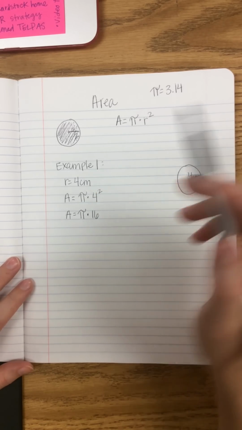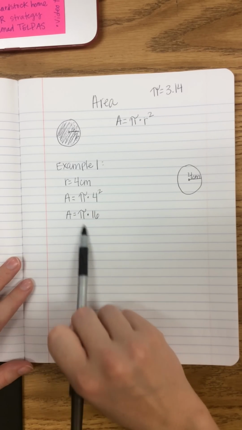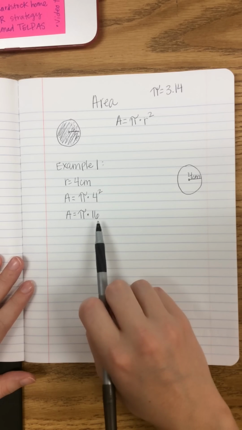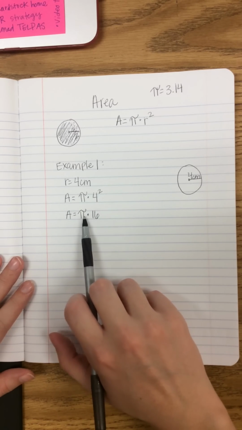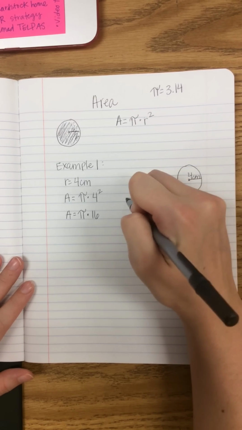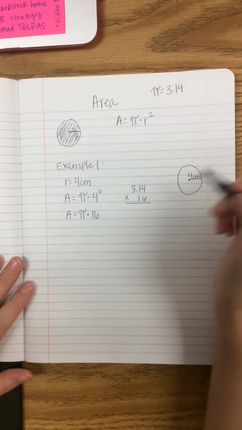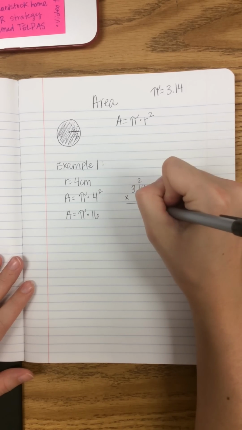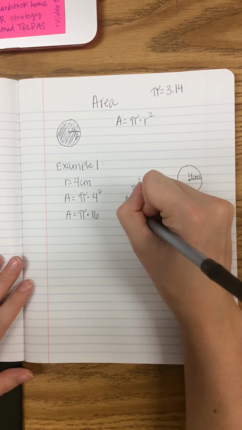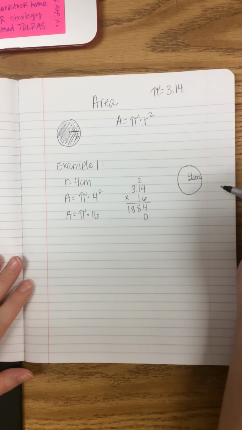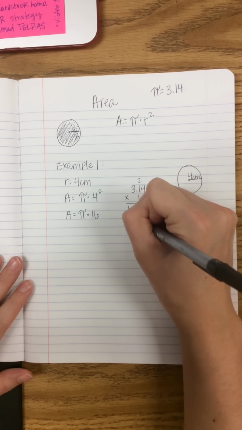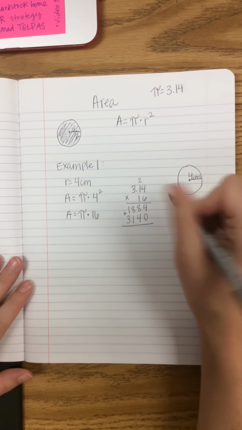All right, so now we have what looks like the same kind of thing as yesterday. We didn't have any squareds yesterday. But once you square your number, then we know how to just multiply that number by pi. Okay, so let's go ahead and do that. 3.14 times 16. All right, 6 times 4 is 24. 6 times 1 is 6, plus 2 is 8. 6 times 3 is 18. And bring down your placeholder. 4 times 1 is 4. 1 times 1 is 1. And 3 times 1 is 3. Okay, now add them together.